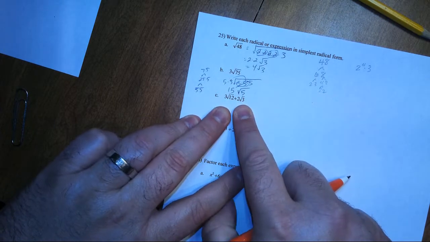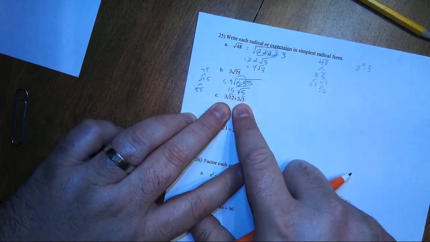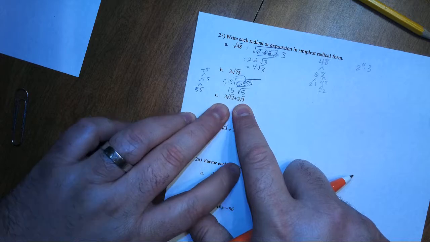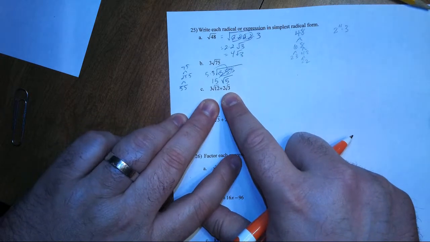Okay, we can't add these 2 things together, so you can't do 5 radical 15 or anything like that. We have to break the radical down. They have to be the same radicand, the same number inside. All right, and then we can add them together.